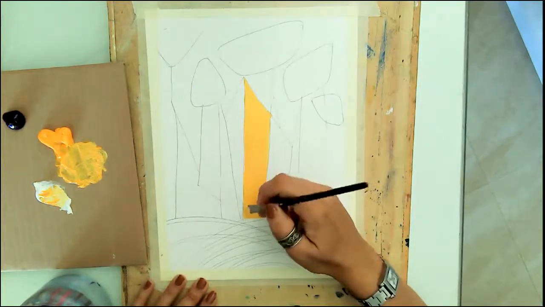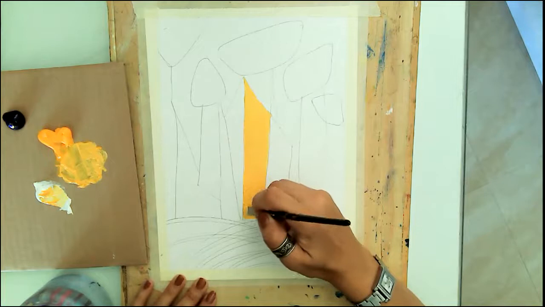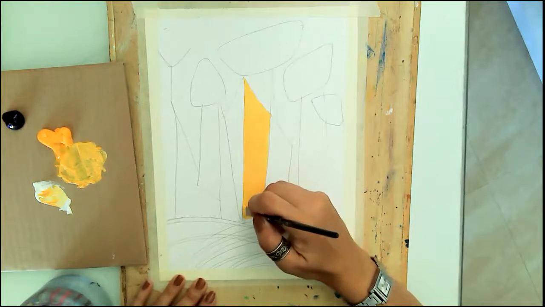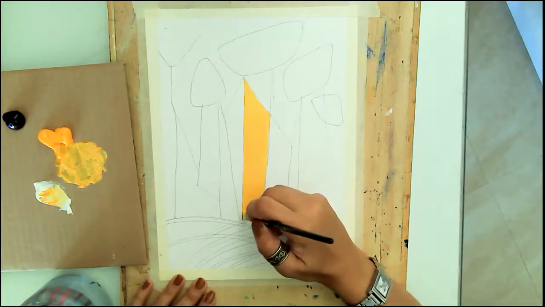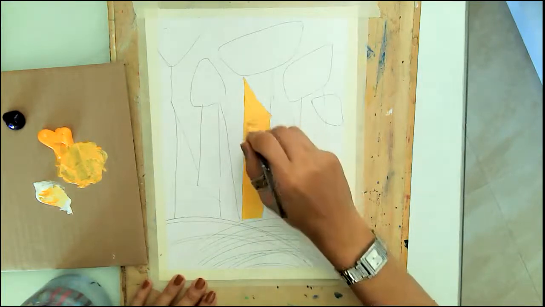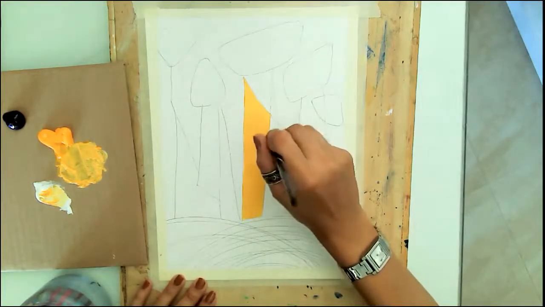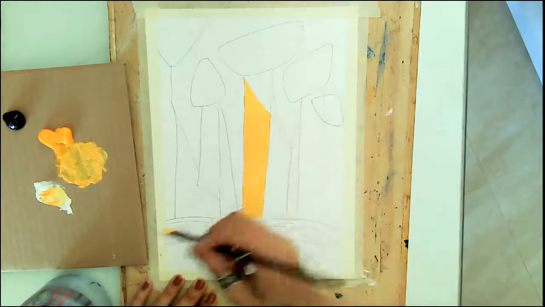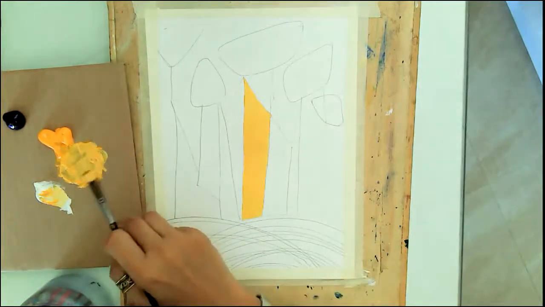So basically, you really don't need to be a trained artist to be an artist. You can be of any profession, but if you have that flair in you, you can become an artist.